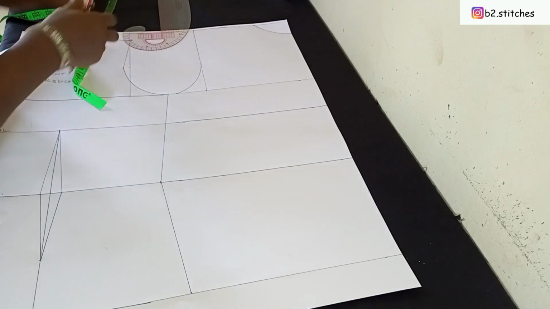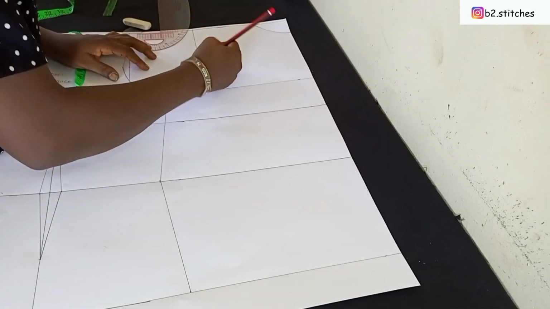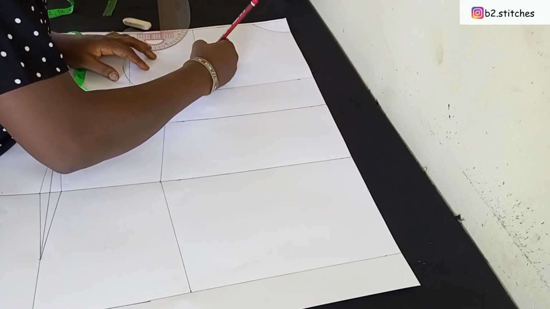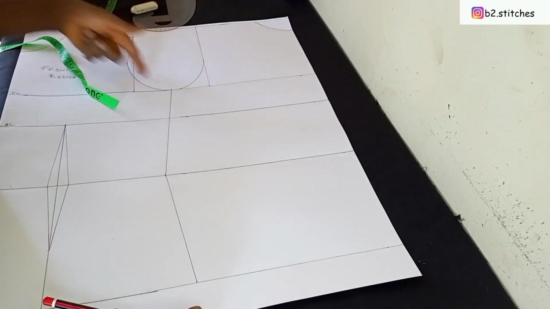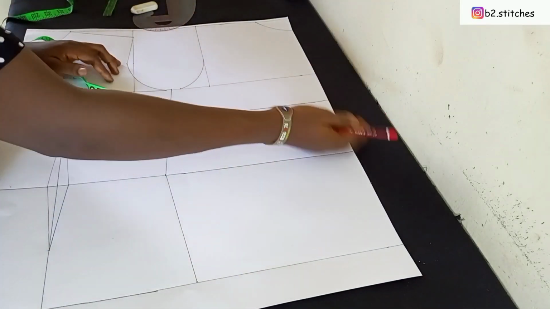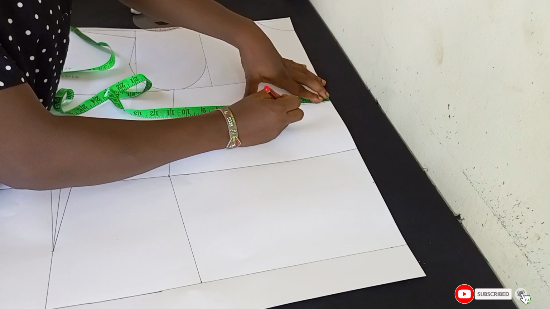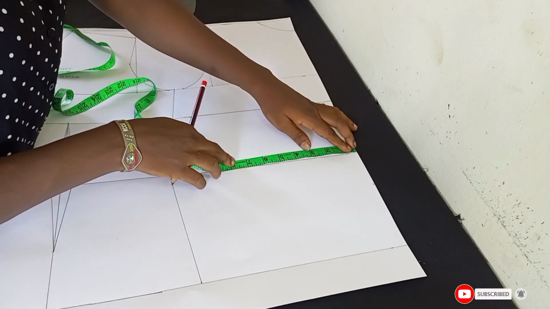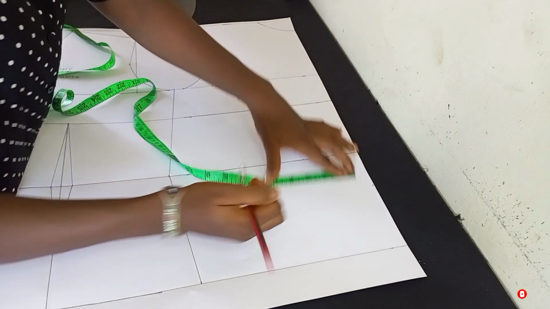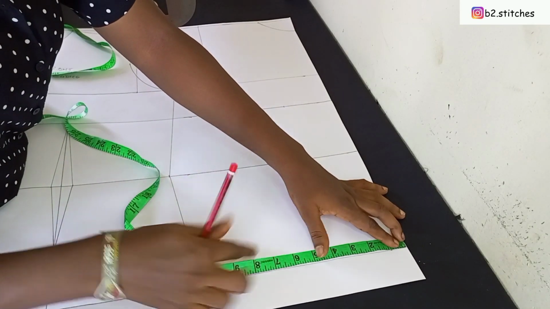Okay, the back armhole is ready. You can see what we have. You can see what we have here. Alright, so to draft our dart for the back, we'll also mark 3.5 inches.